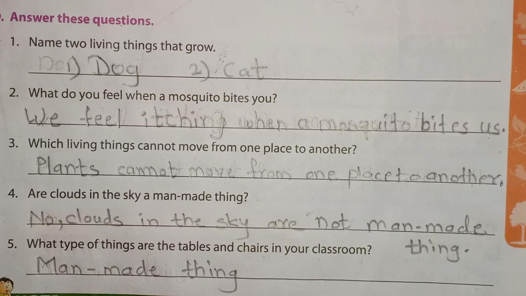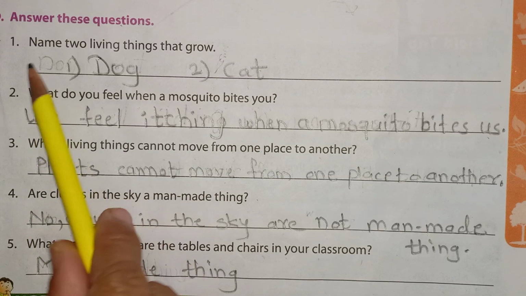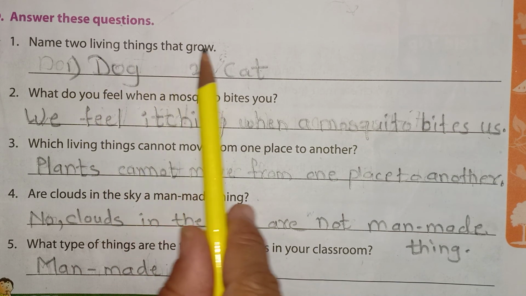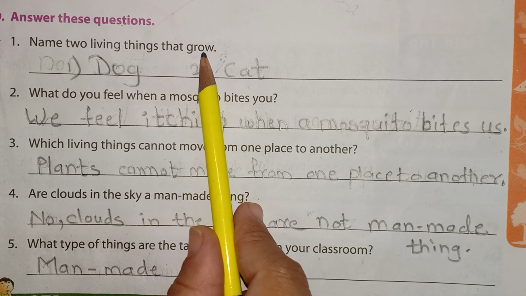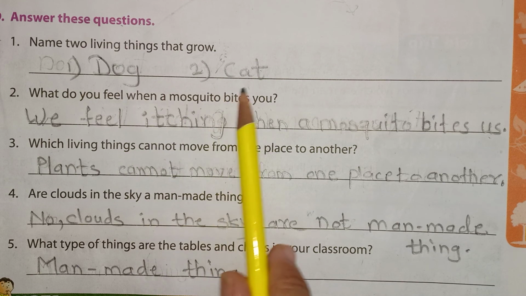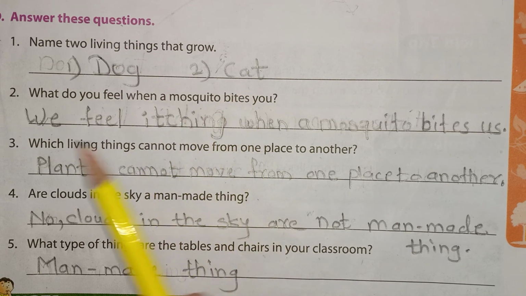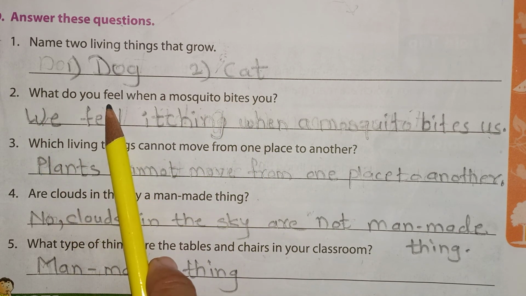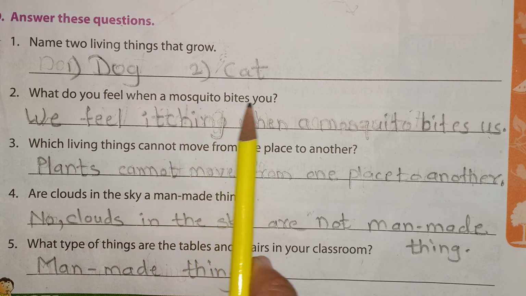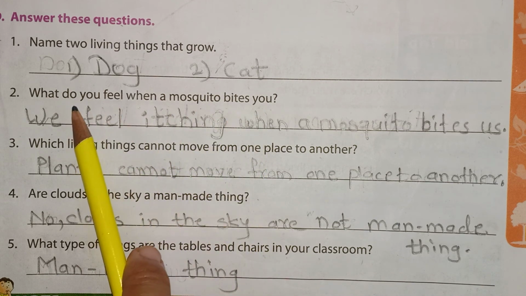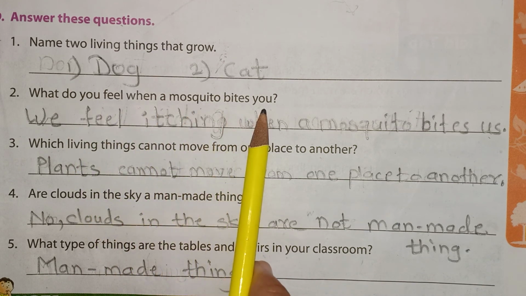Now let's see the question answers. Name two living things that grow. Dog, cat. Easy. What do you feel when a mosquito bites you?